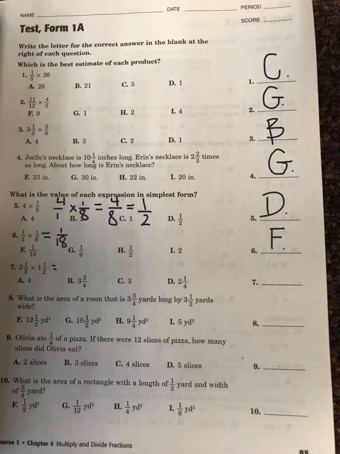For number 7, 2 1/2 times 1 1/2. First, we need to change our mixed numbers into improper fractions. We can change 2 1/2 to 5/2 and 1 1/2 to be 3/2. And when we multiply across, we get 15 over 4, which we can change back into a mixed number. So we have to see how many times 4 goes into 15, and we know it goes in 3 times. And then we have 3 left over. So 3 3/4, which is letter B.